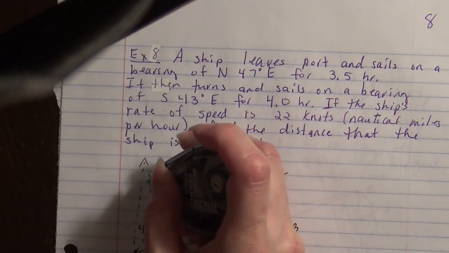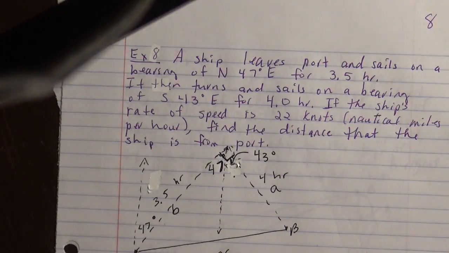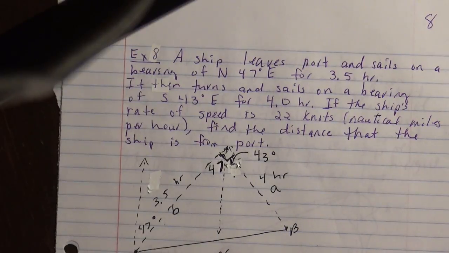What else do we need? Alright, in order to determine this distance from here to here, because we've got a right triangle, and also because we have values on these two sides, maybe the Pythagorean theorem is going to be our way to go here.